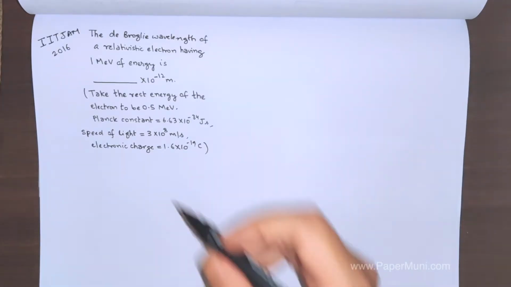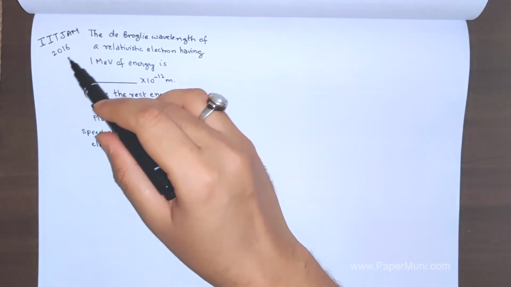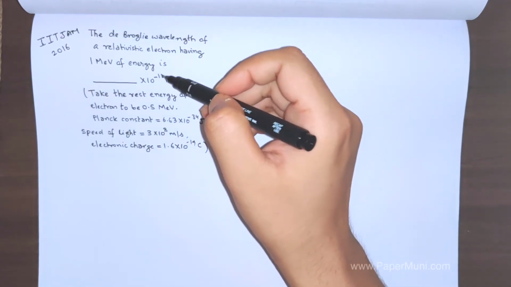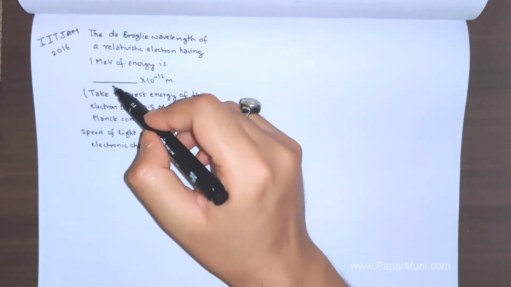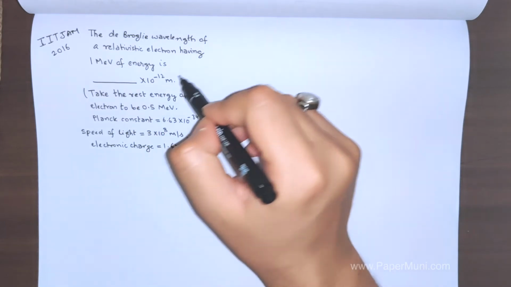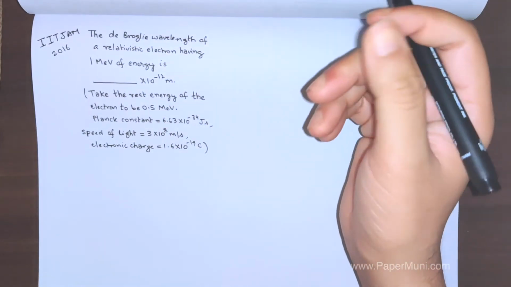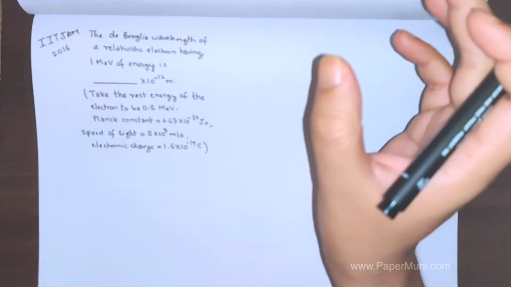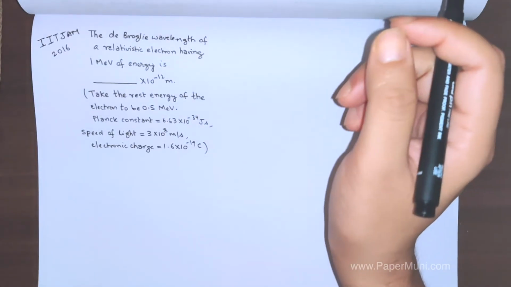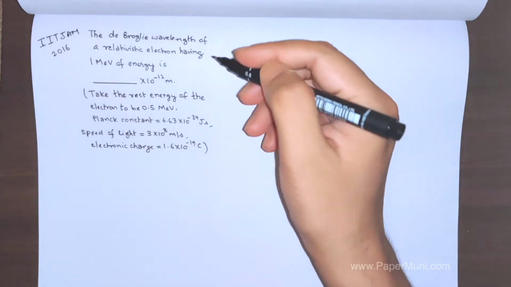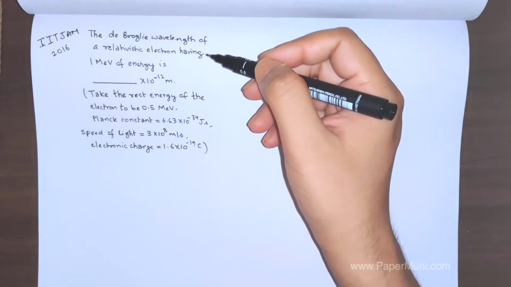This is a very interesting question which was asked in IIT JAM 2016. This is a numerical-based question in which we have to answer using the numerical value, in whichever format is given. Now see, students make a mistake when they learn something: they just try to plug in the formula. See, plugging in the formula doesn't serve your purpose. First try to read the question and then try to answer it accordingly.